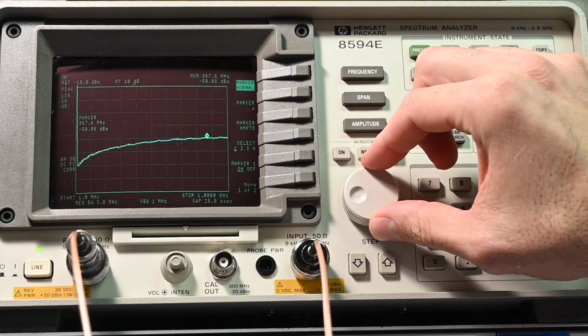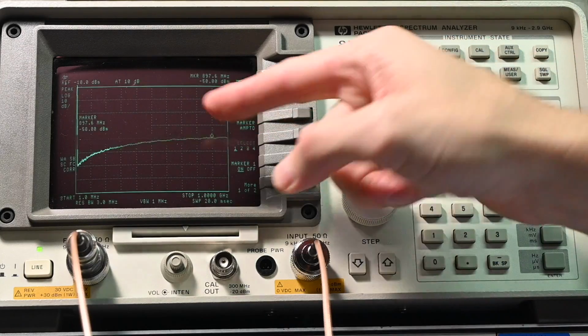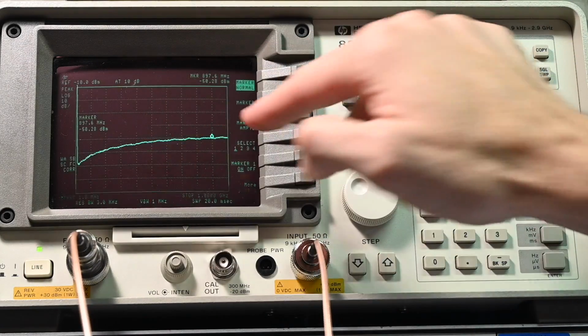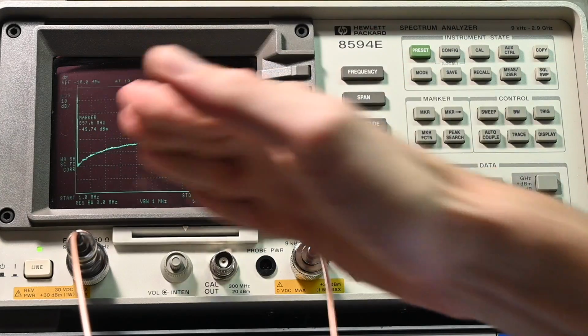And then we come over here, and that's minus 50 dBm. So that's still a huge amount of loss, even though it's leveling off. So there's a lot of loss, and a tremendous amount as the frequency is lower and lower.